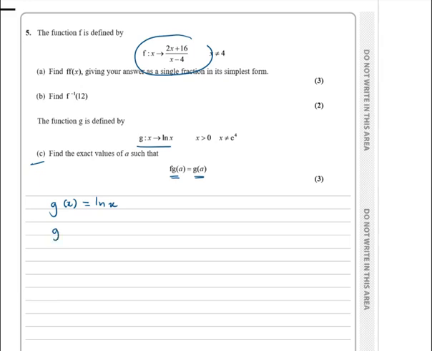Now, what's g of a? For g of a, we just replace x with a. So it's the natural log of a. So you're looking for a value of x, which is a, such that it satisfies this equation. That's g of a.